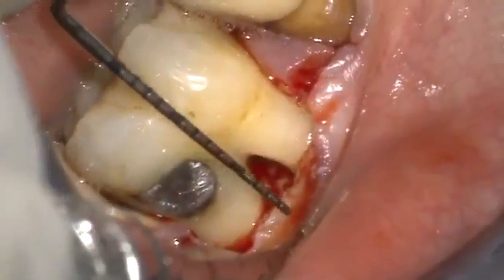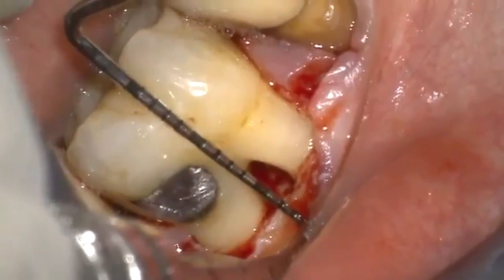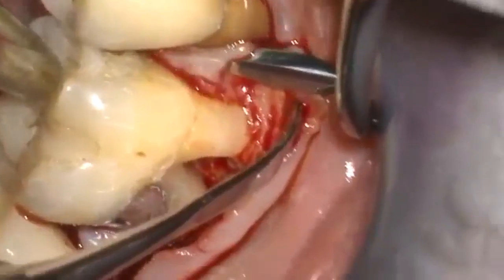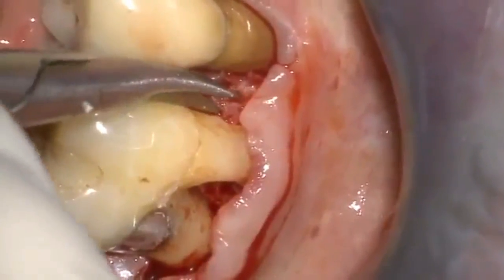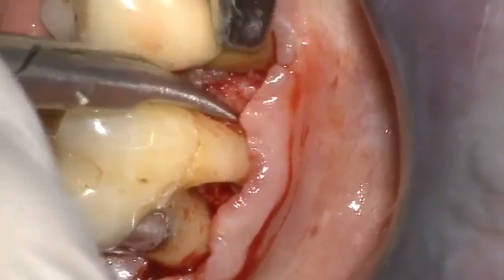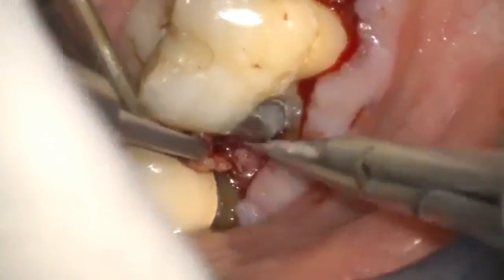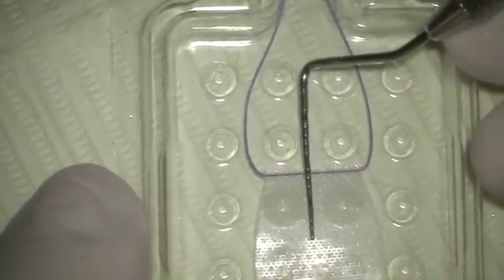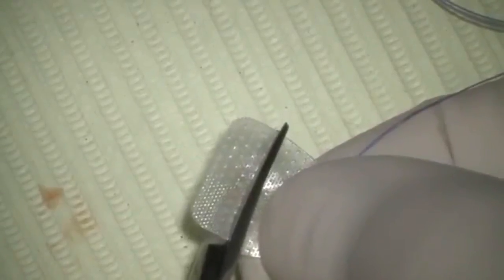Measurements are taken to determine the size of the Guidor matrix barrier. And the mesial and distal papillae are de-epithelialized with a scalpel and microscissors. Measurements taken on the furcation entrance are reported on the Guidor matrix barrier.